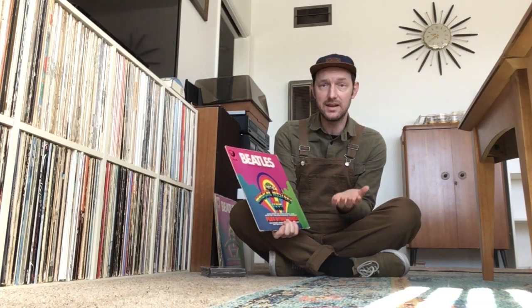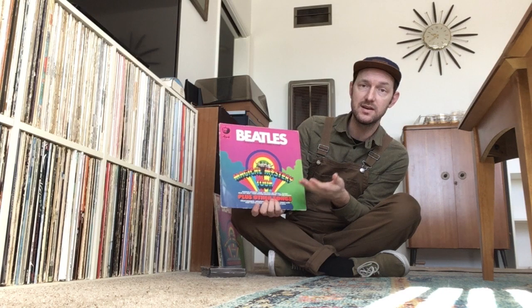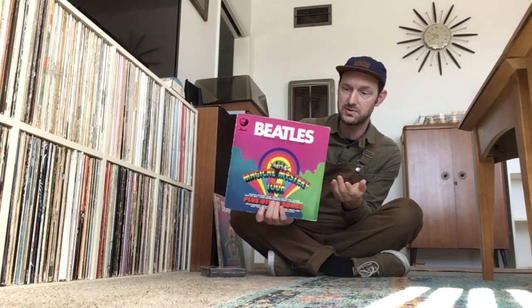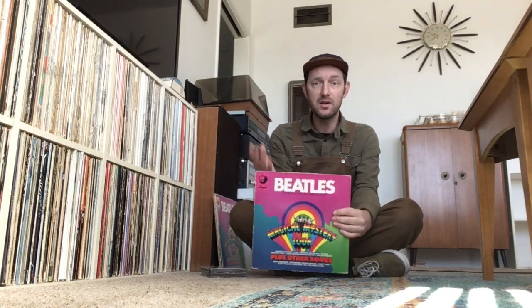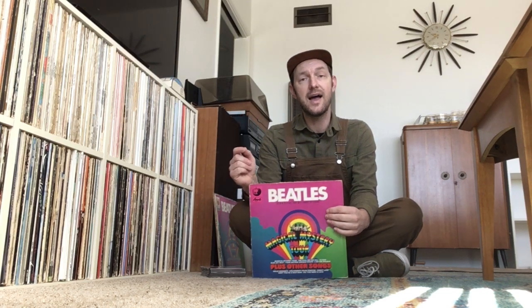So what someone would do who was making a needle drop is they would take what they considered a nice pressing, and in this case we have the Beatles German stereo pressing of Magical Mystery Tour. They'd put it on their record player, preferably a really nice record player with a nice needle, and then make a digital copy of it.